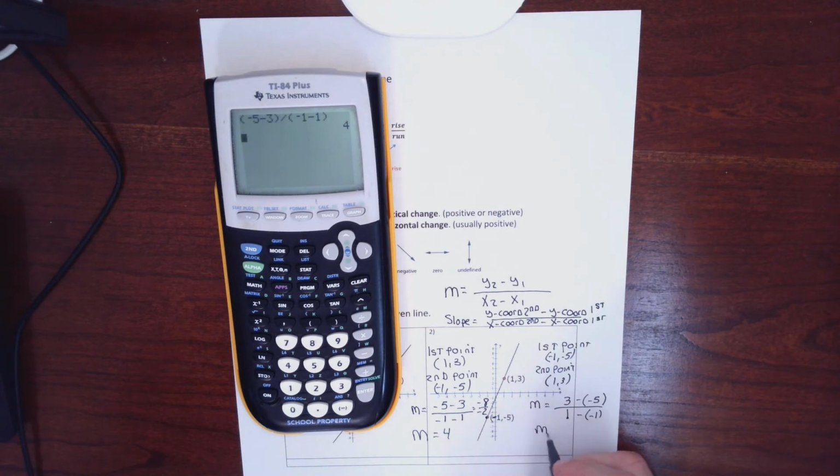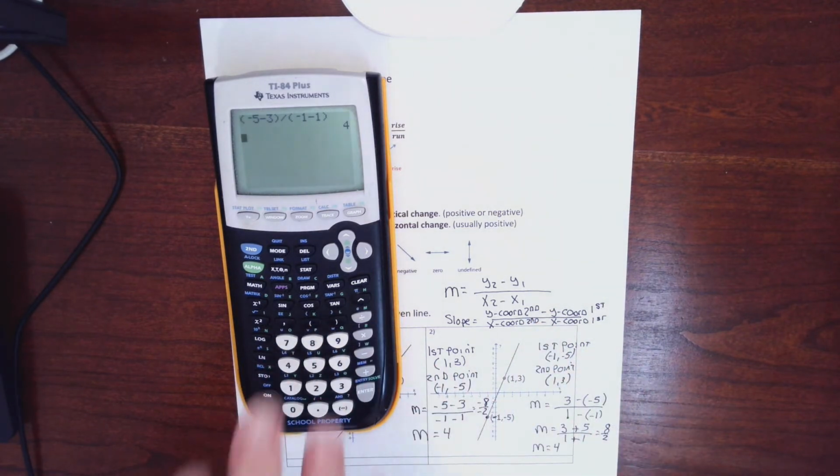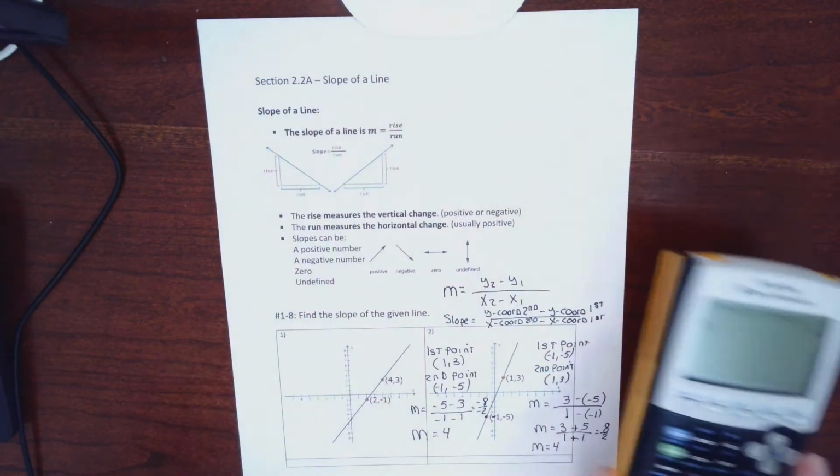These have double negatives. If I'm doing them by hand, I would make this 3 plus 5 over 1 plus 1. That's going to be 8 over 2, and you get the same 4. So it doesn't matter the order that you subtract in, as long as it's second point minus first point, second point minus first point, y is in the numerator, x is in the denominator.